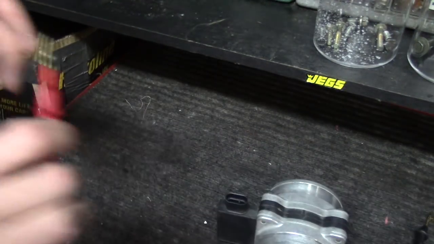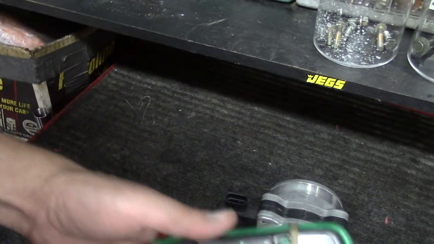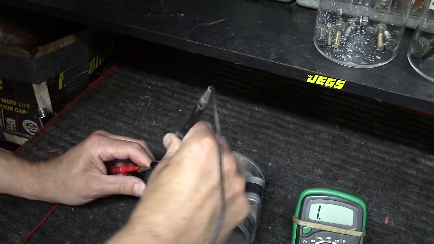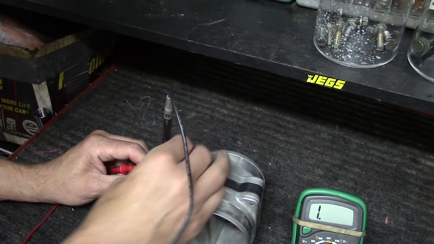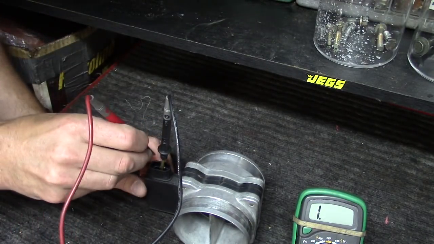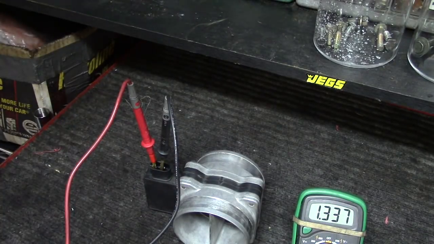So the first thing we're going to want to do is, of course, make sure that we have continuity between the power and the ground. If we did not, then that would be 100% indication we've got a bad MAF sensor. So let's go ahead and put that on there, and we can see that we do have continuity.